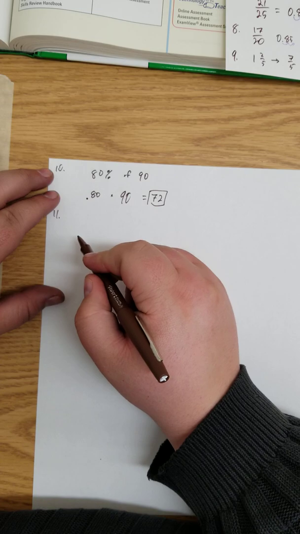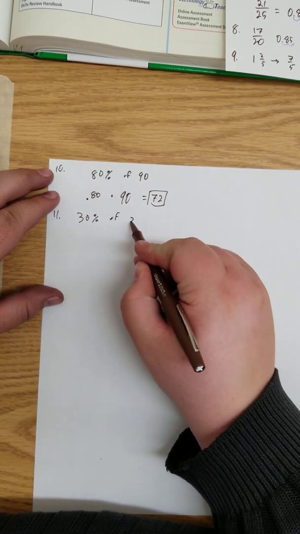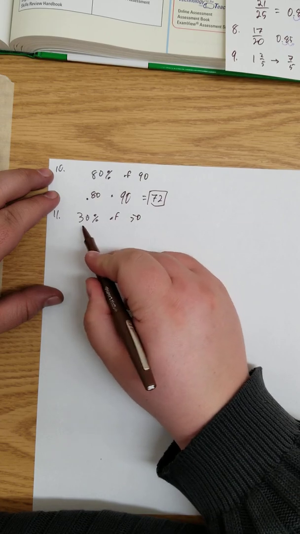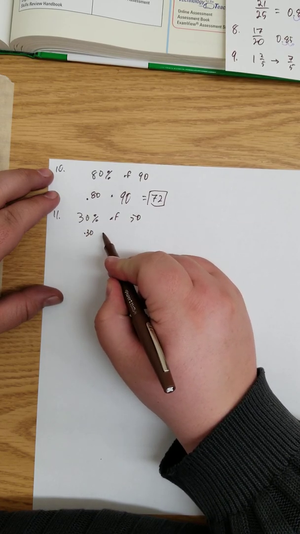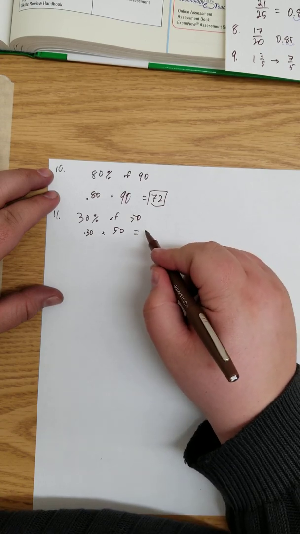Number 11, 30% of 50. Change that to a decimal, 0.30 times 50 is equal to 15.